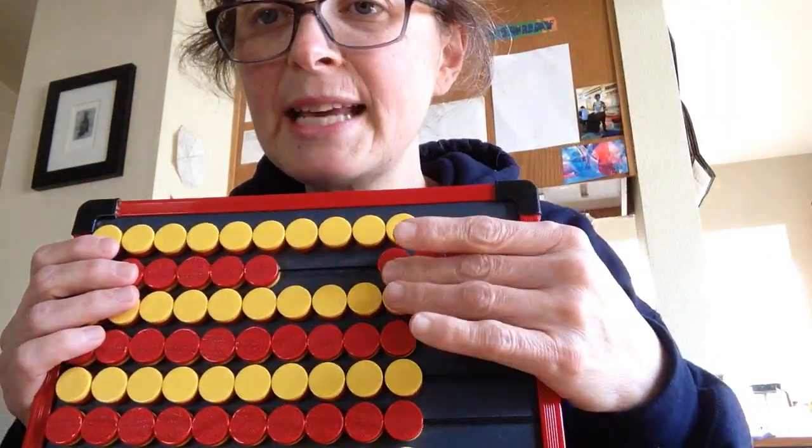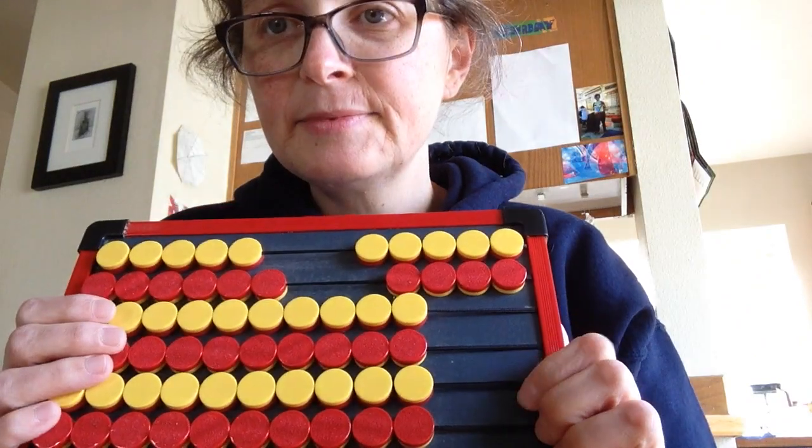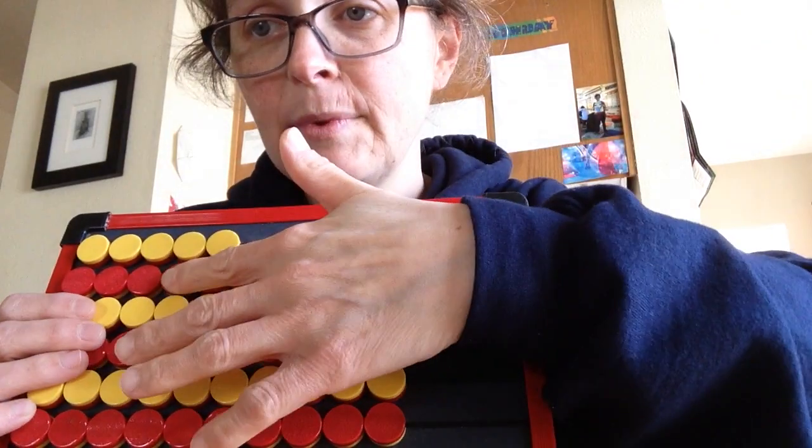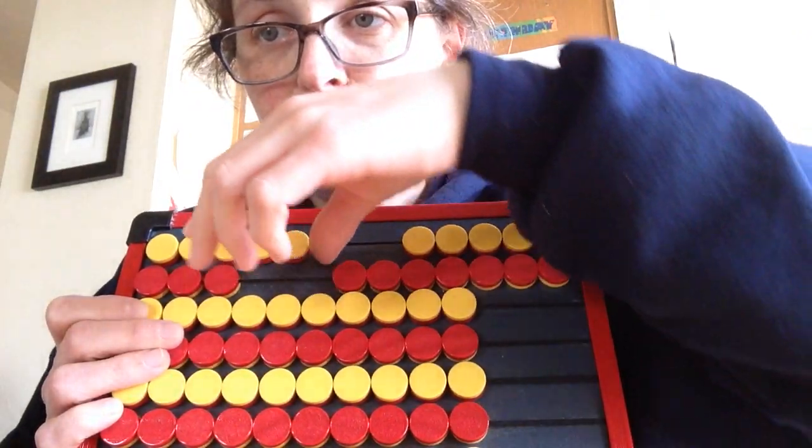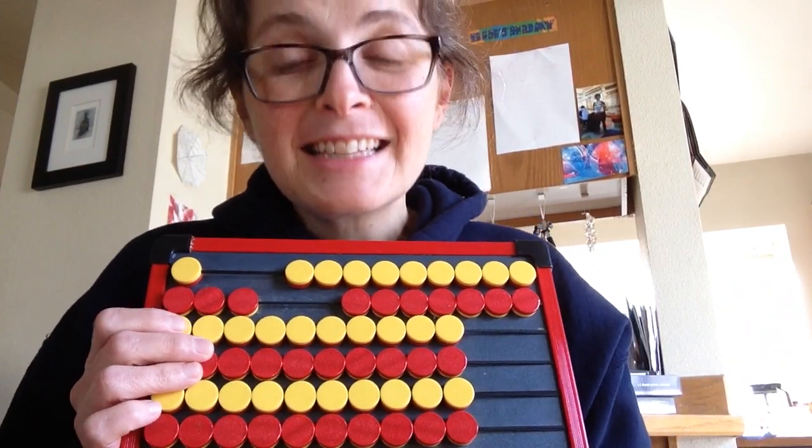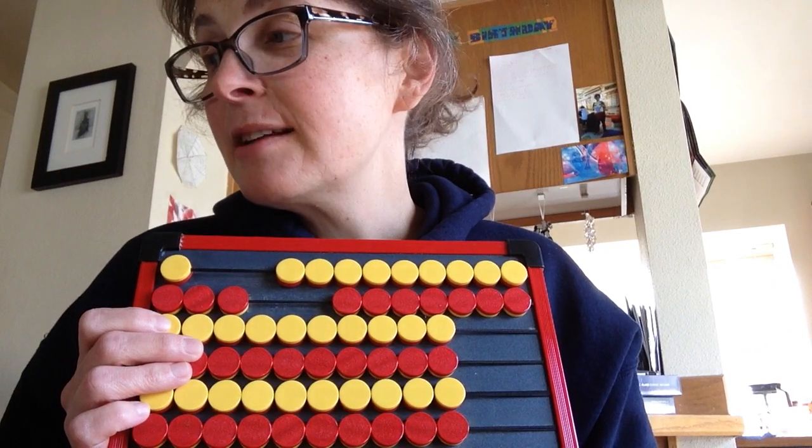Let's go to the next one. 45 plus 34. So 45 plus 34. So 45: 4 tens plus 5 ones, okay, plus 34: 3 tens and 4 ones. I'm sliding them over in chunks. Kiddos, slide them over one at a time until you are super awesome at it. No, but still, slide them one at a time. I'm not doing a very good job of showing what you should be doing.